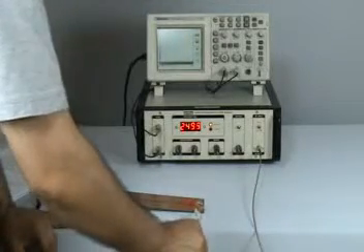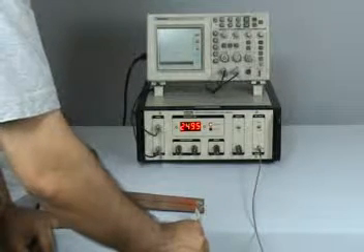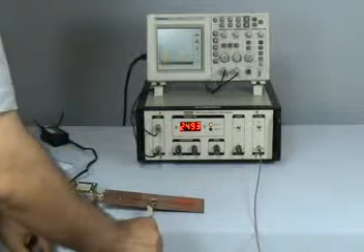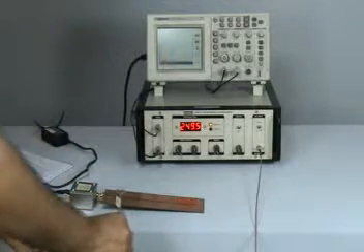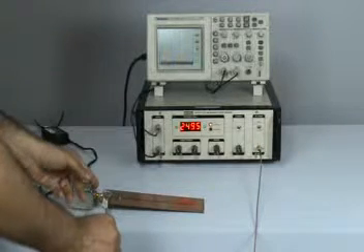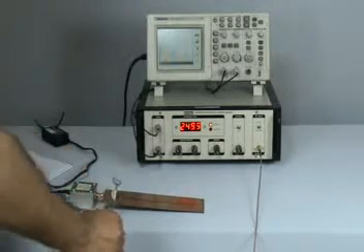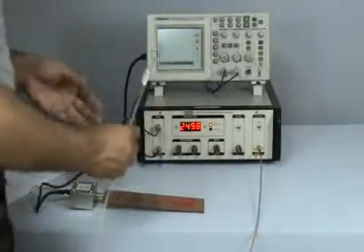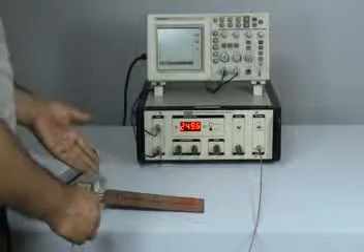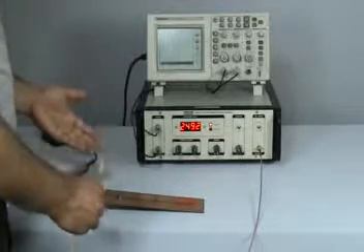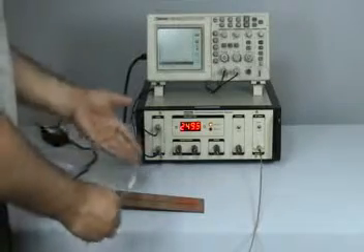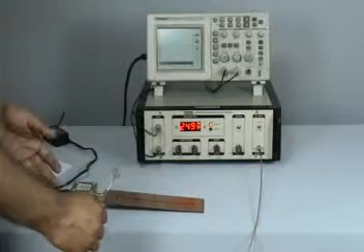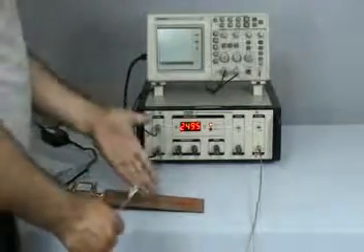Now we observe as we move the probe along the conducting plane. As we move the probe along the conducting plane, the signal level increases as we near the source of the signal. Hence, we can find out the direction of the current flow in a conducting plane using a probe like this, and we can find out the source of the leakage in the conducting plane and account for small openings in a conducting plane and analyze the tracking of currents in a conducting plane.